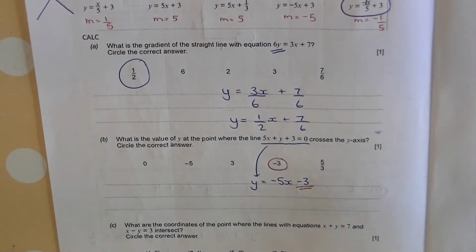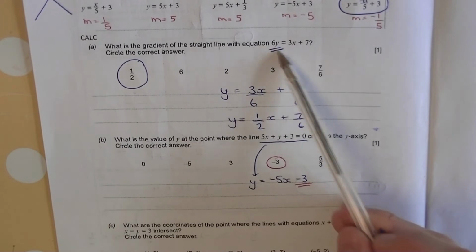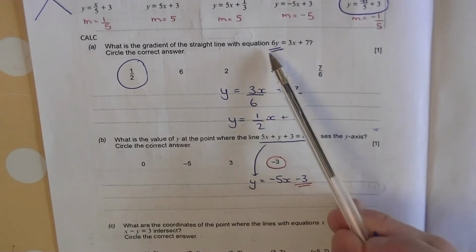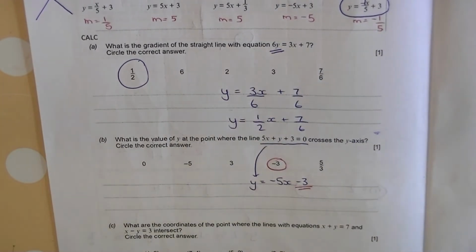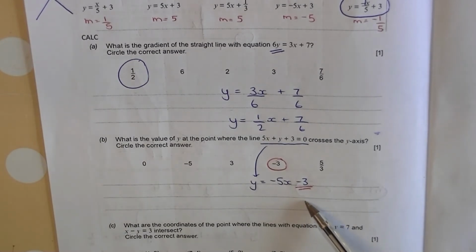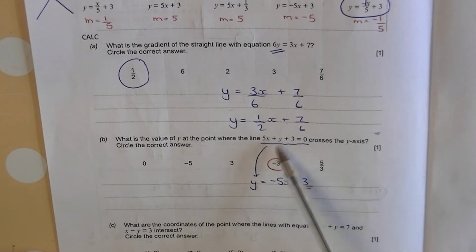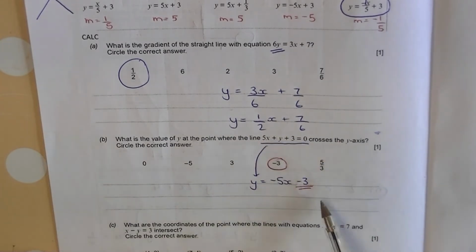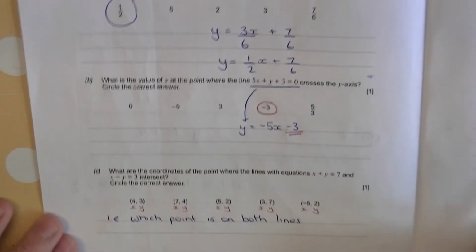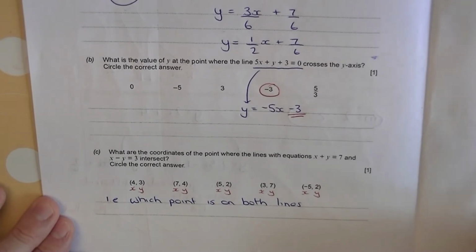A couple more. Again, what's the gradient of this line? Well, can't really tell you until we divide through by 6. We want y equals, so 3 over 6 is the same as a half. Here again, what is the y-intercept of this line? I can't tell you it until I've got y equals, so I've moved the plus 3 and the 5x over, and that has identified the y-intercept for me.